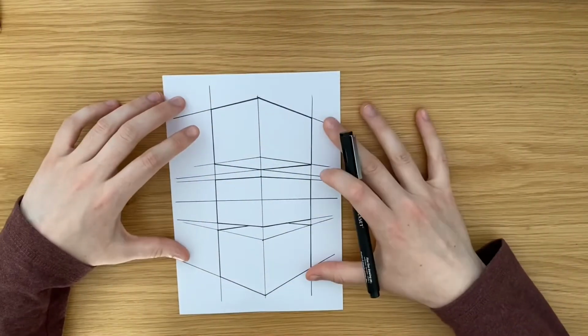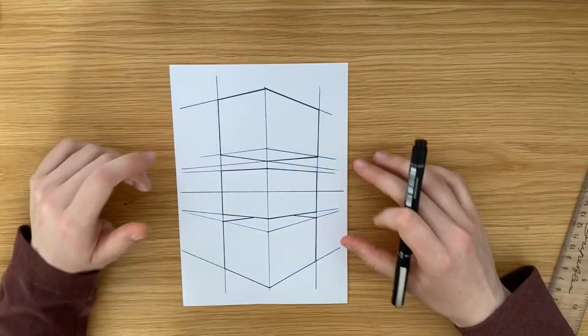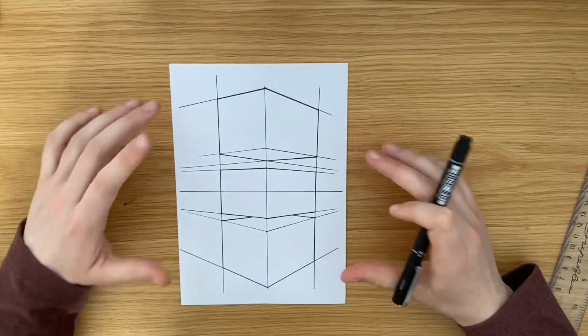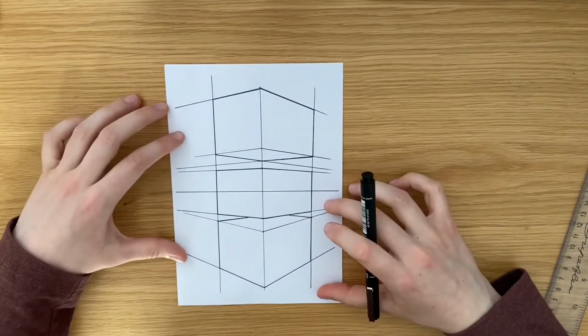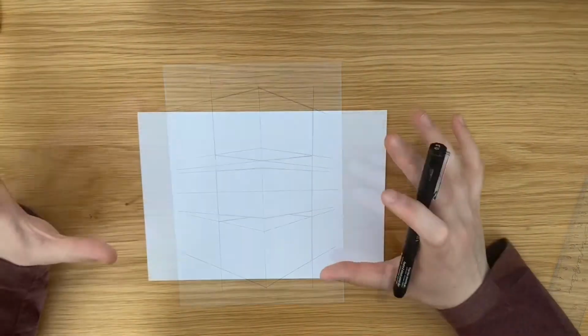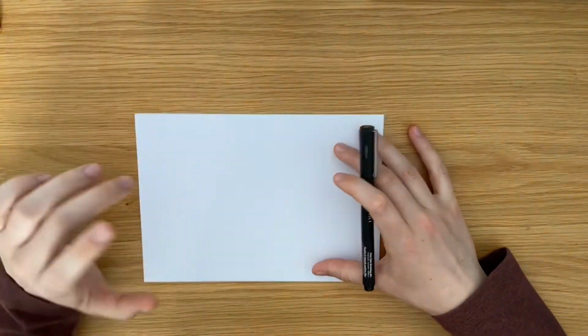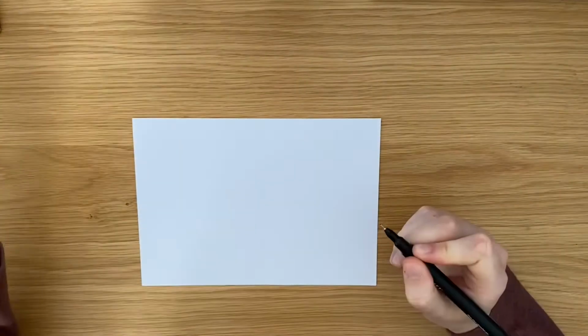So that's pretty much it for drawing cubes in perspective. Hopefully you found that helpful. If you'd like to see a product design application of this, stick around because I'm going to be doing that now. So now we've covered the basics of perspective sketching, we are now going to apply it to a design situation.